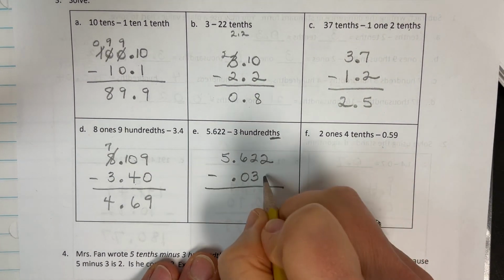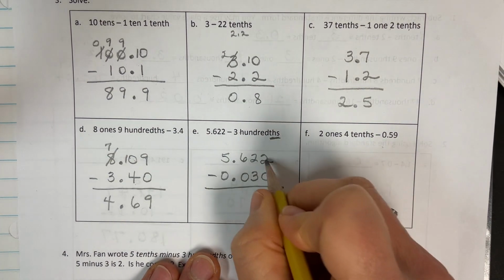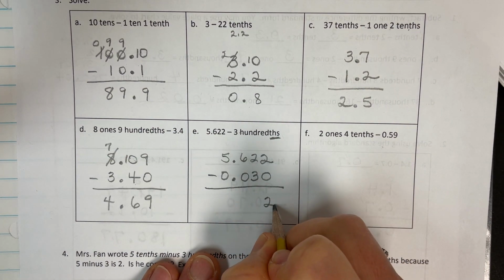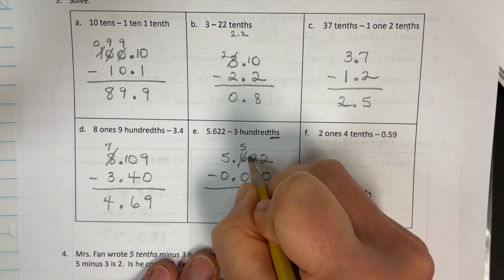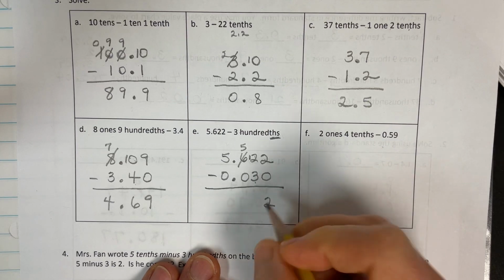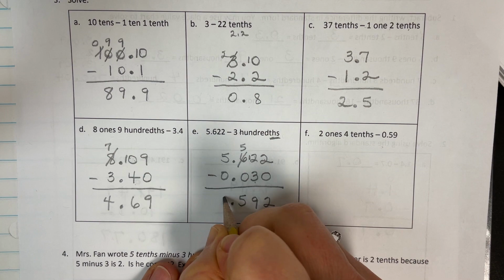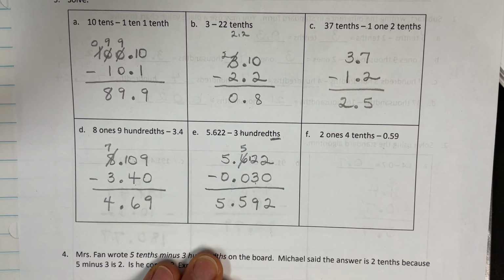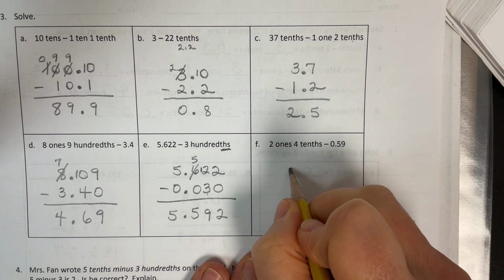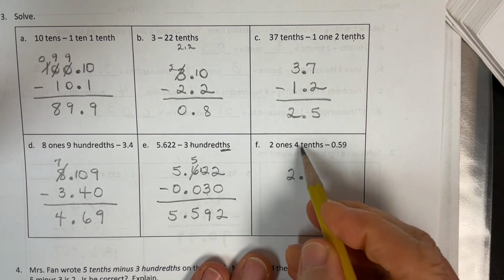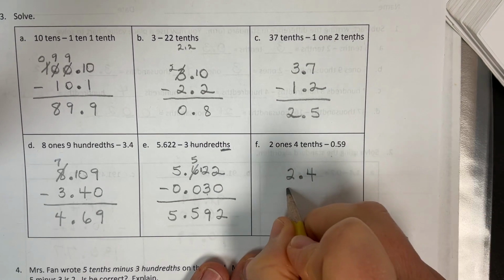Okay, again, we can fill in our empty spots with zeros. And then when I do my subtraction, 2 minus 0 is 2. I cannot do 2 minus 3, so I have to borrow. 12 minus 3 is 9. 5 and 5. Okay, and then the last one up here, we have 2 ones, so a 2 in the ones place, and 4 tenths. Minus 59 hundredths.